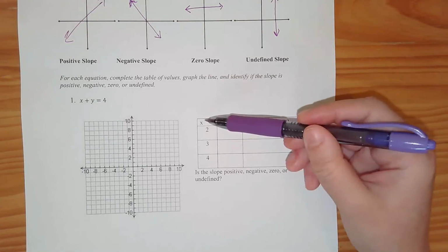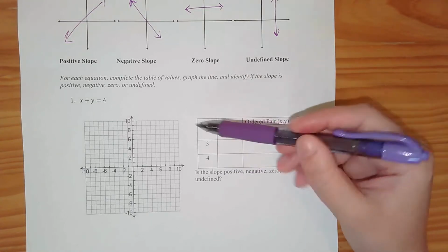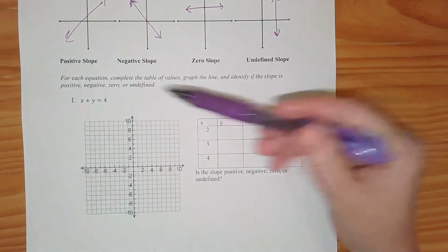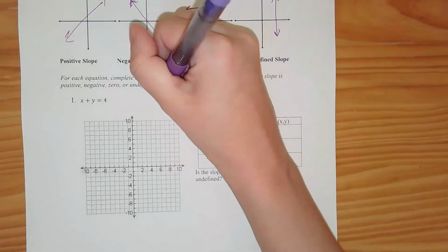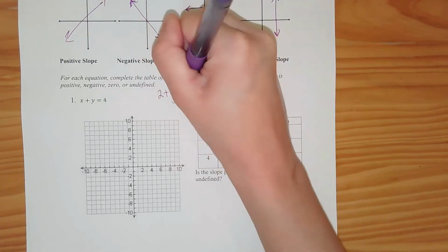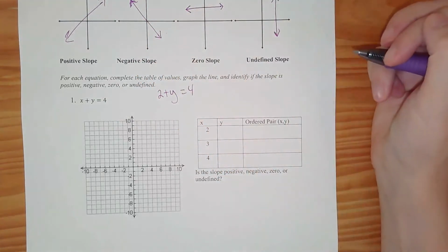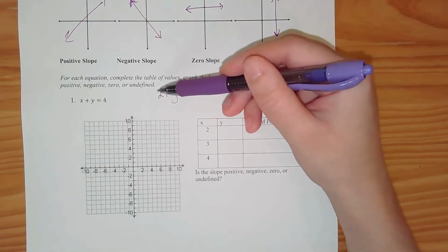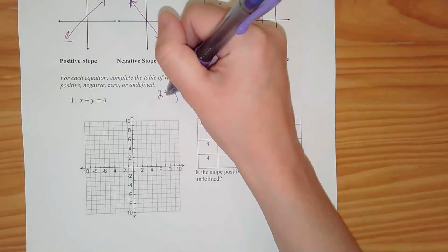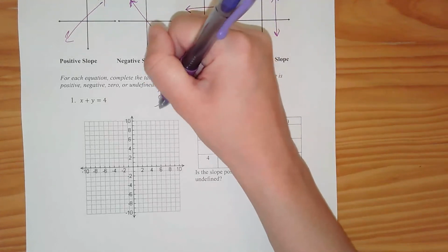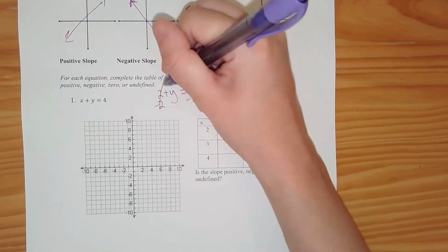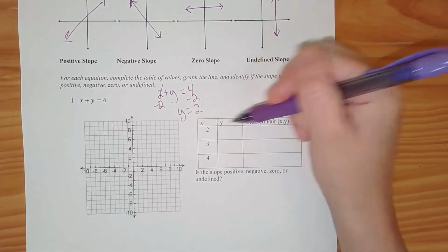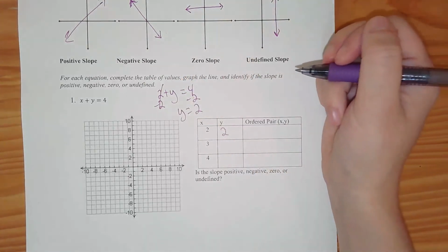For the first one, I have x values of 2, 3, and 4, and I'm going to use my equation to find my y values. When x is 2, I'm going to plug that in. That would be 2 plus y equals 4. And then if I want to solve for y, just like regular equation solving, the 2 is added to the y, so the opposite of adding would be subtracting. Then I would have y equals 2. So for x is 2, y equals 2.